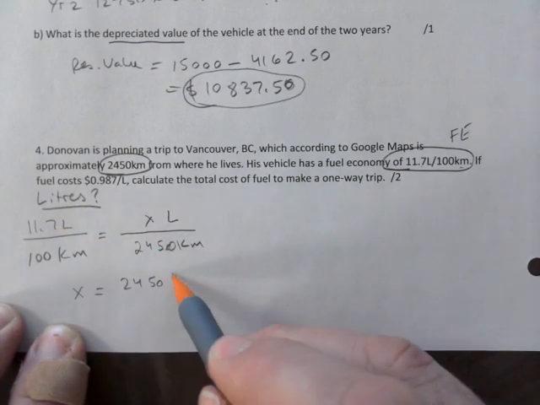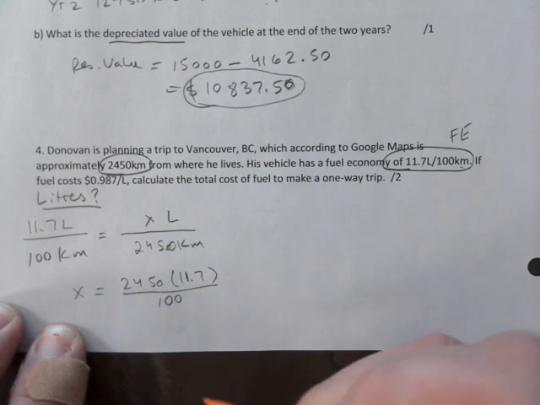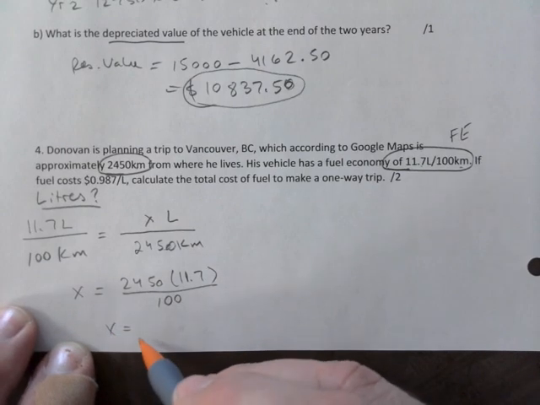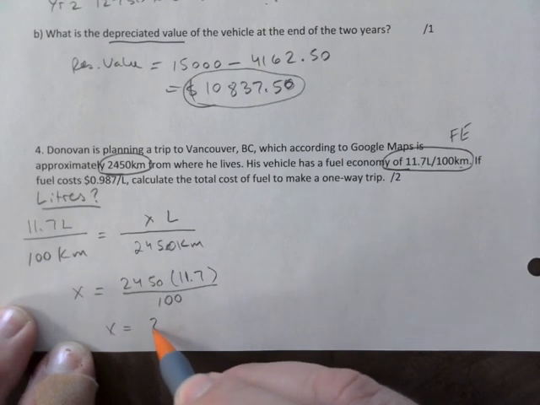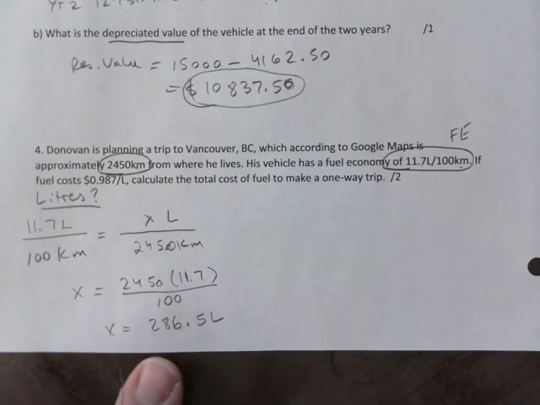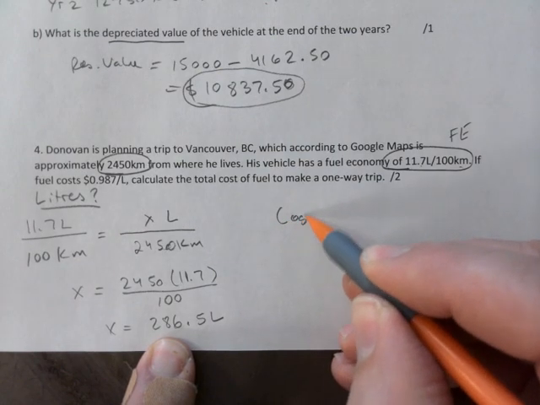So 2450 times 11.7. And you know what? If you have your own method of doing this, some of you did, just show me the work and I'm okay with that. So this actually takes you 286.5 liters that you will need. And that's when you go cost.